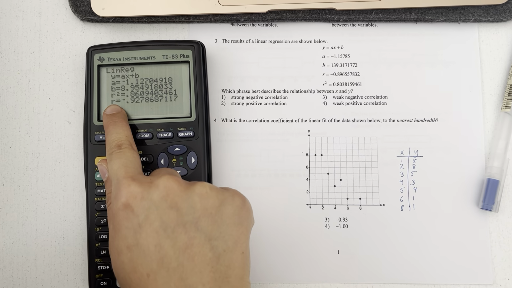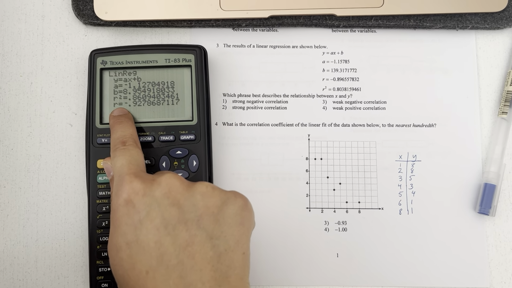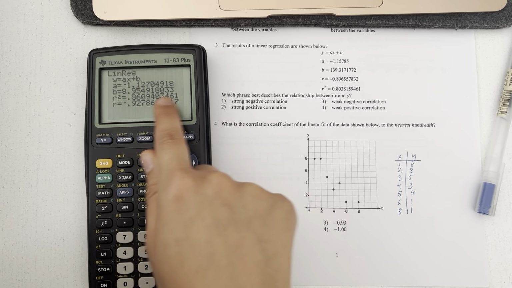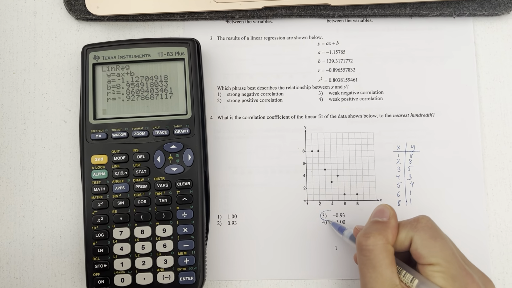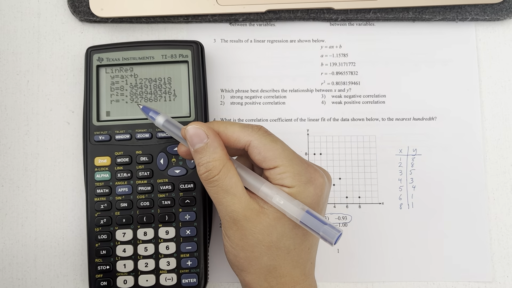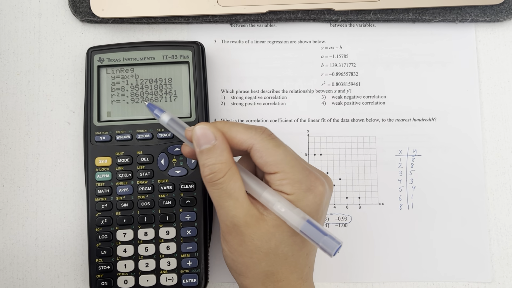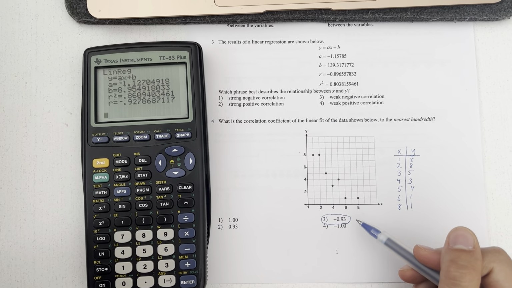So we're actually going to look at the r value. The r squared is not something we're going to be using. We're actually looking just at this r value, and they want it to the nearest hundredth. So in this case, it would be answer choice 3, because we can round negative 0.9278 and so on and so forth to negative 0.93, which is what this is. And that's it.